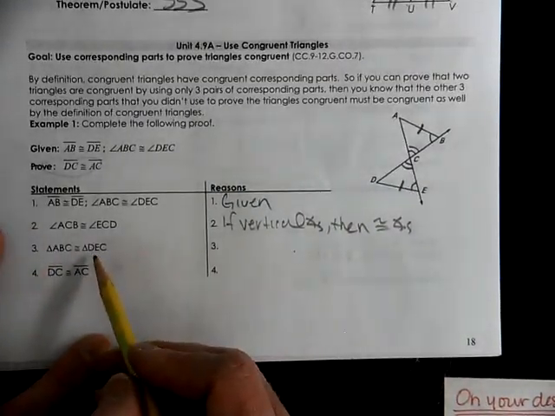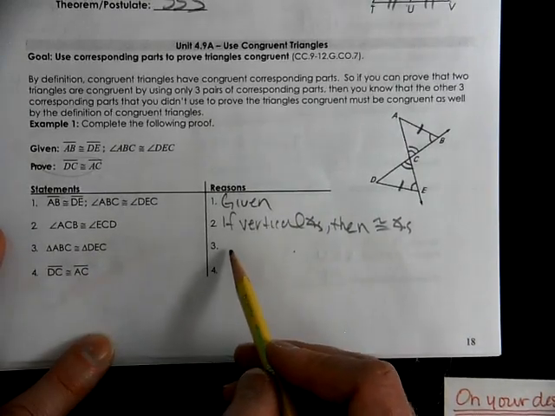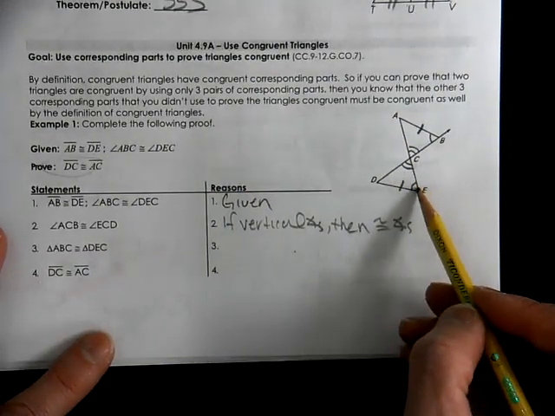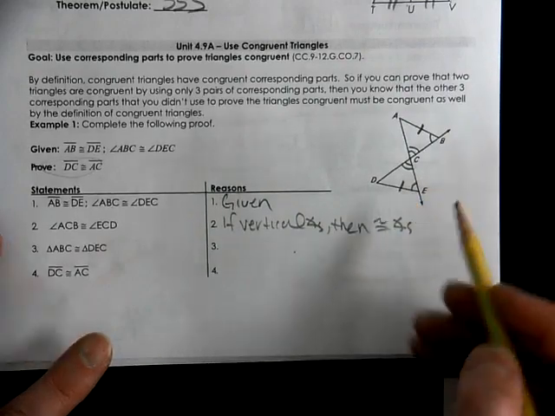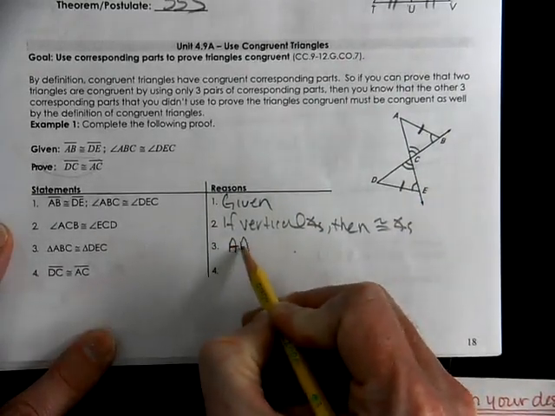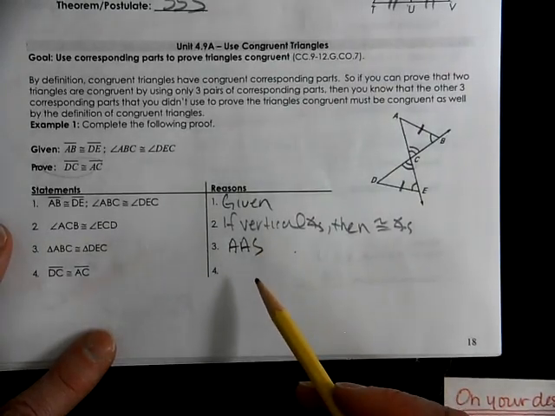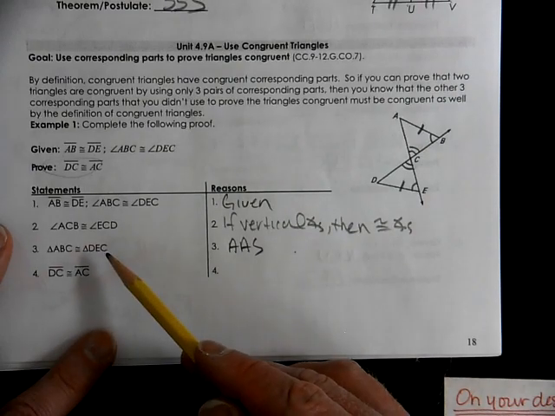Here's your hint. What comes next? So you know that we're going to use one of 5 ways. And looking here, we have 2 angles and the side that is not in between the angles. So it's considered AAS. Notice that that is not the last reason anymore, but it has to be the reason for why triangles are congruent.